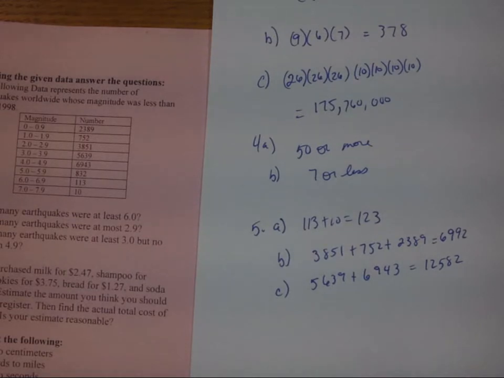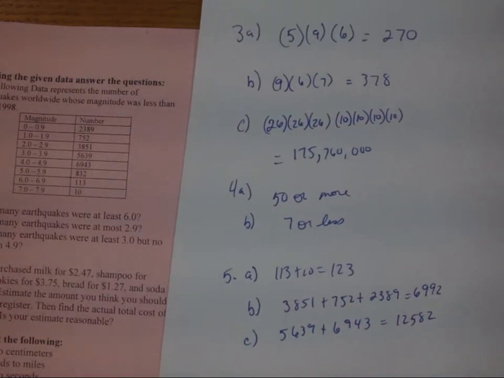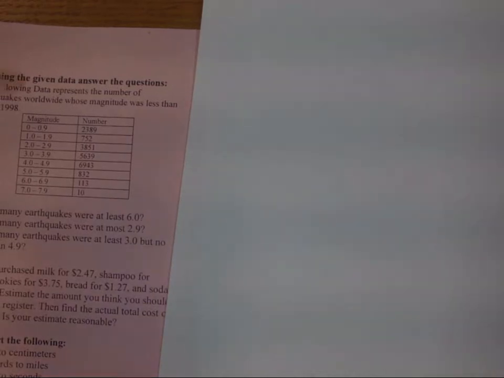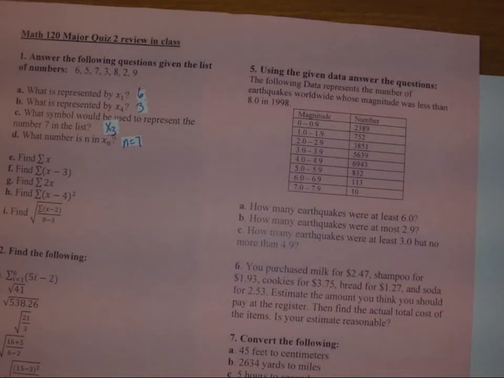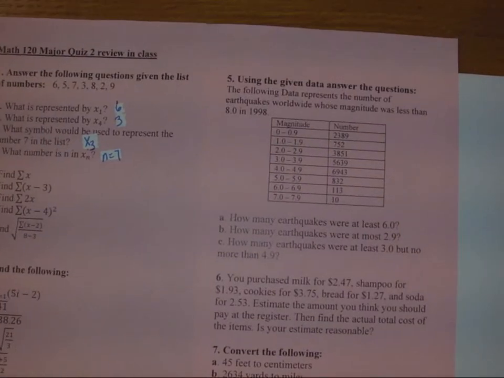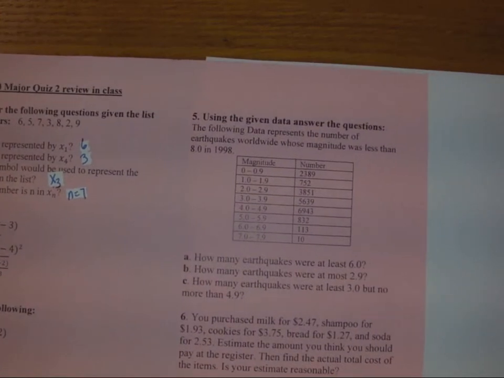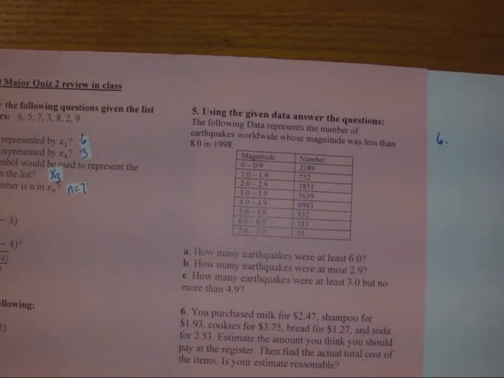All right, so the next question we're going to ask about has to do with estimation and if something is reasonable. So we went to the grocery store and we purchased some milk, some shampoo, some cookies, some bread, and soda. We want to estimate the amount you think you should pay at the register and then find the actual total cost of the items. So this is number 6, if you're in my class.